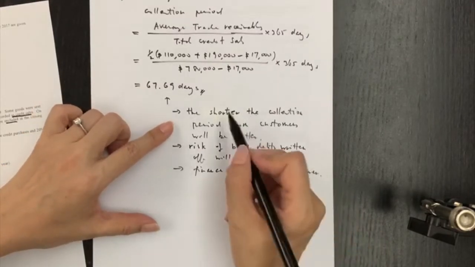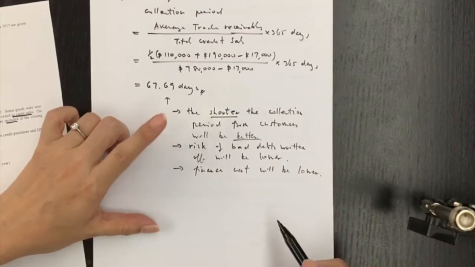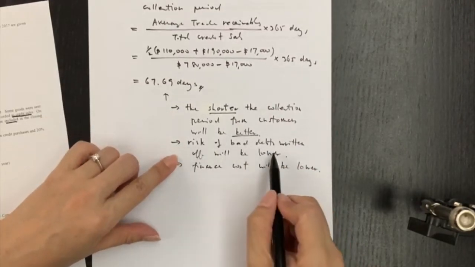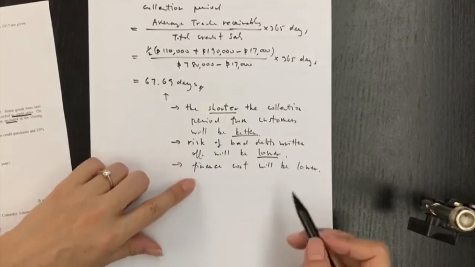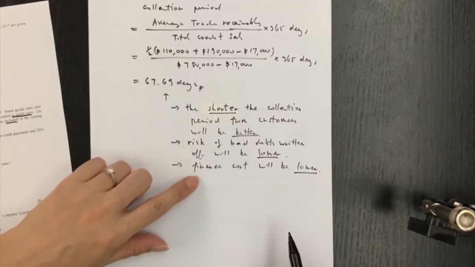So usually the shorter the collection period, the better, because if we can collect money earlier from customers, the risk of bad debt written off will be lower, and we will have less finance costs. That means we don't need to borrow money and then pay interest.